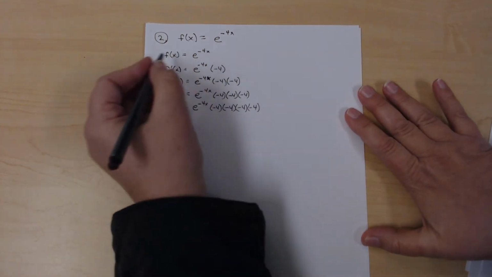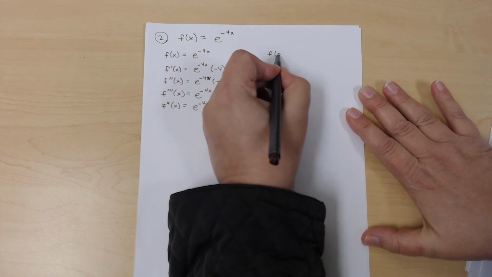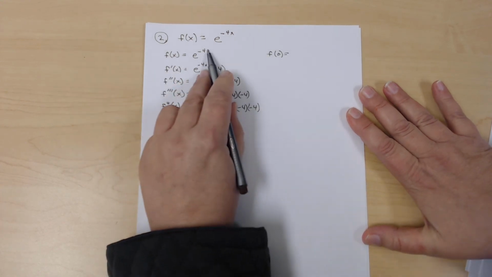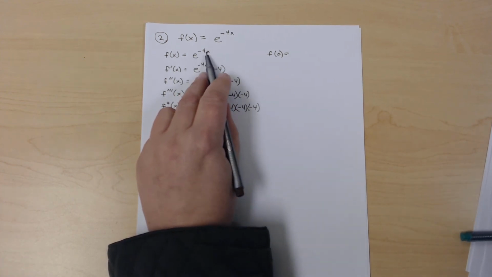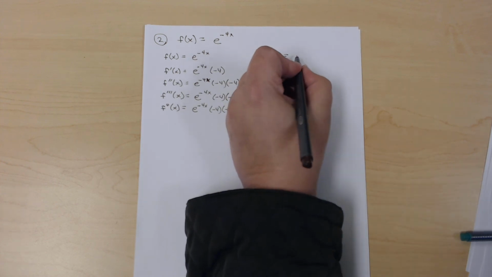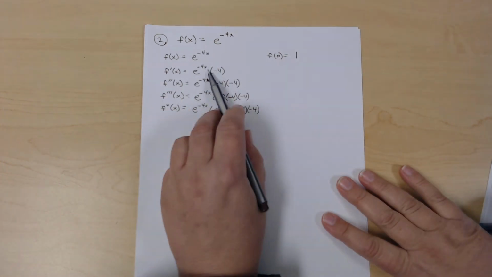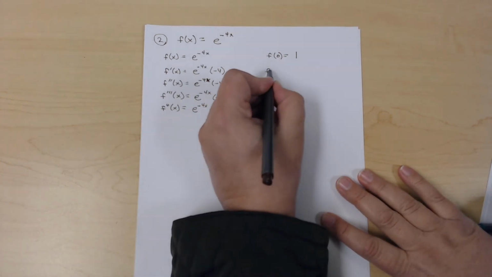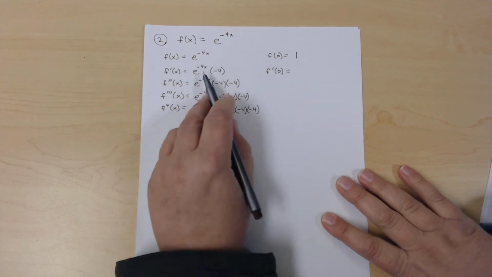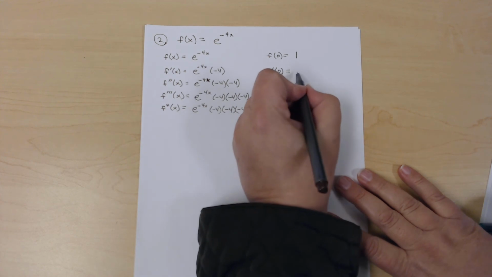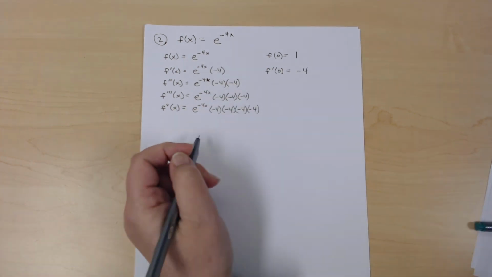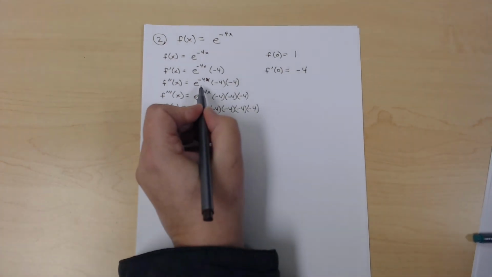Now we're going to evaluate at 0. When I plug in a 0, I get e to the 0, which is 1. Same thing here. Now I'm going to evaluate the first derivative at 0. When I plug in a 0, I get e to the 0, which is 1. So I really have negative 4.